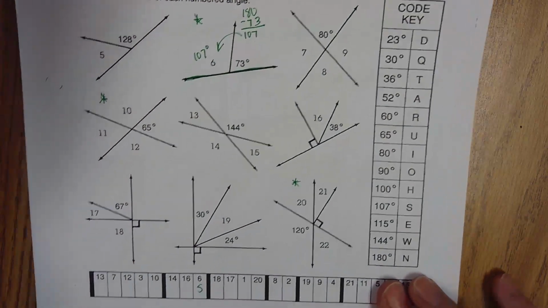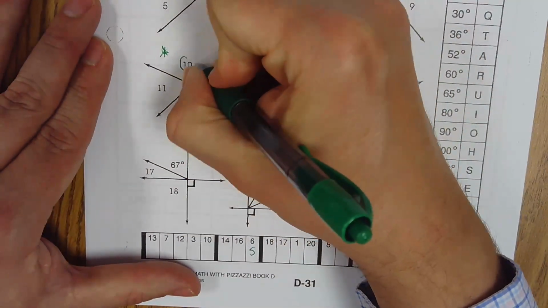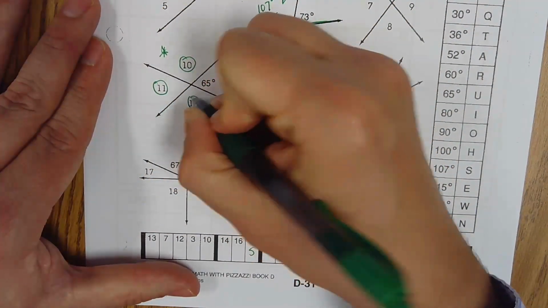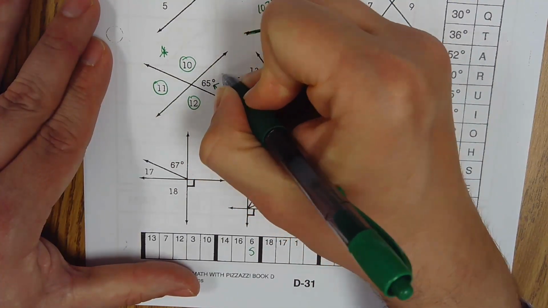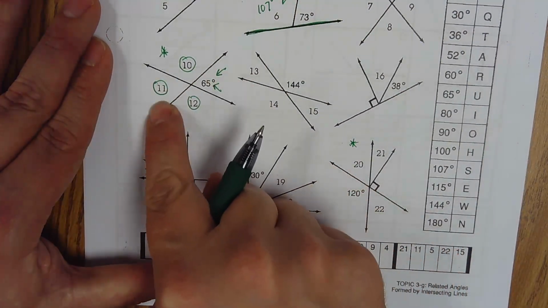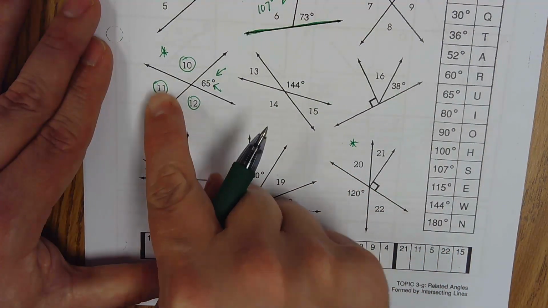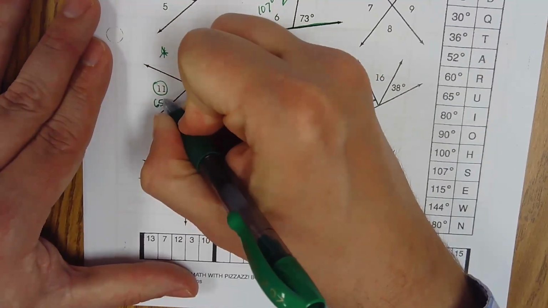All right, let's try the next one. There are 3 different angles to find. I need to find 10, 11, and 12's angle measures, but I know that 65 is here, so this is the most important piece of information we've got. So let's start with 11. Right away, I'm saying, oh, this one's 65, opposite and equal.